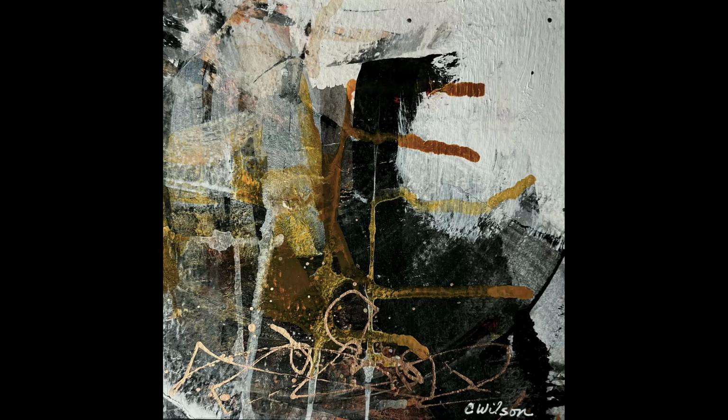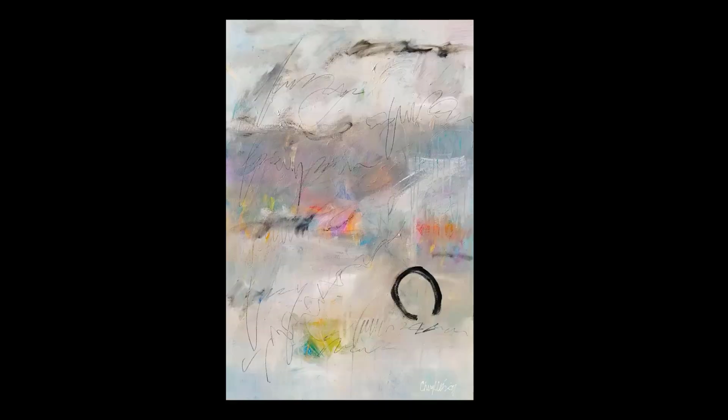So veiling, if it's done in a couple different ways, either total veiling, total blocking things out, or a very thin layer, can be absolutely beautiful. This is an example of where I veiled almost the entire painting. This is a 24 by 36. It's called Truth Written in Her Diary. This painting I'm really proud of.